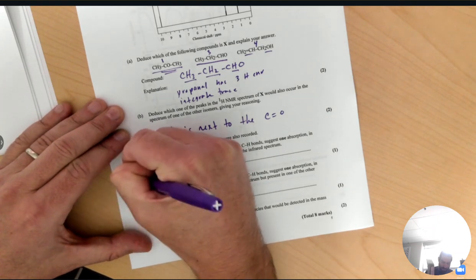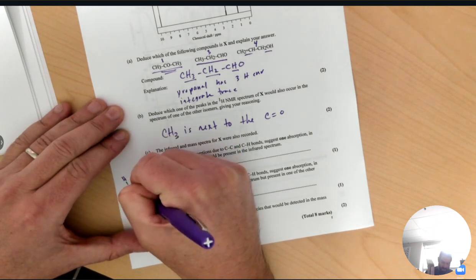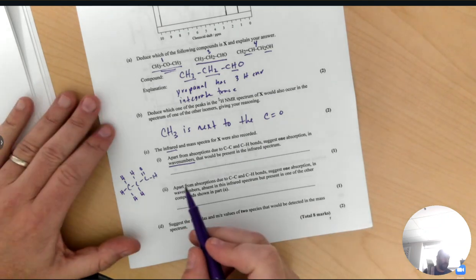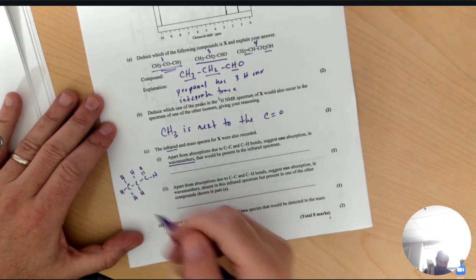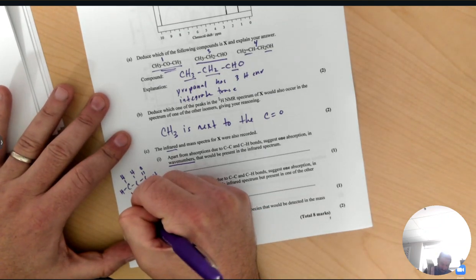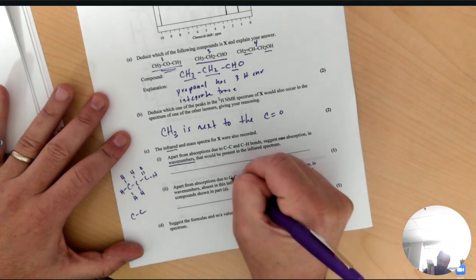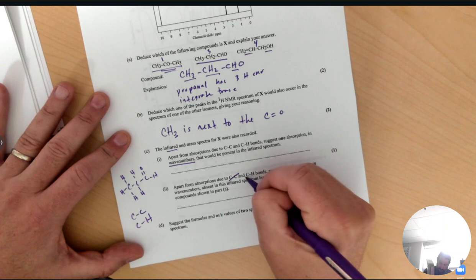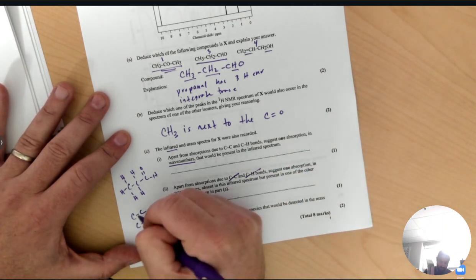Now the infrared spectrum only tells us what bonds are present in the molecule. So it will basically tell us what functional groups we have. So there's only a few bonds in here. I got bonds between carbon and carbon, but we're not interested in those. We also have bonds between carbon and hydrogen, but we're not interested in those.